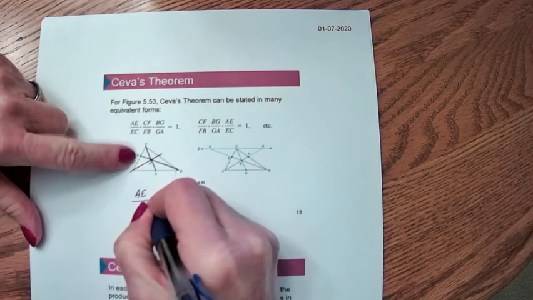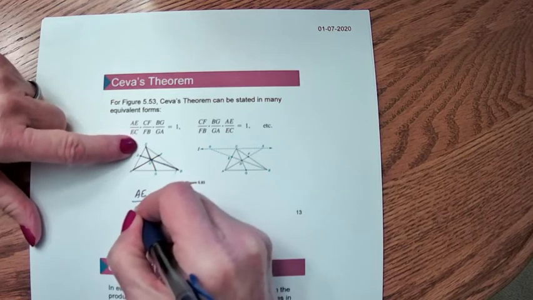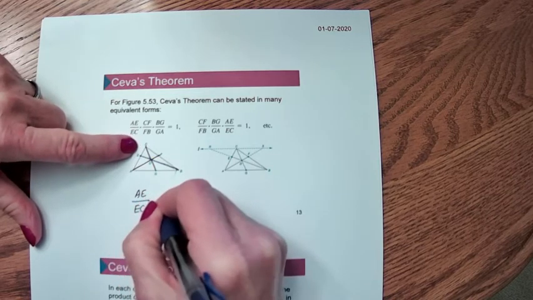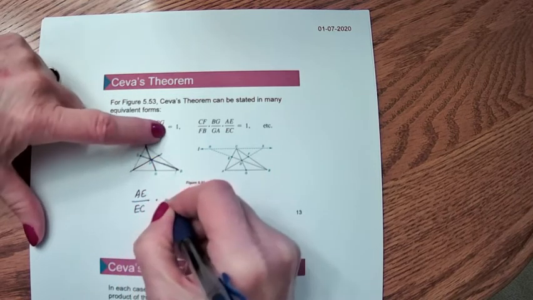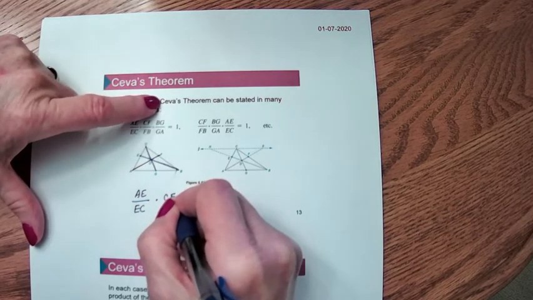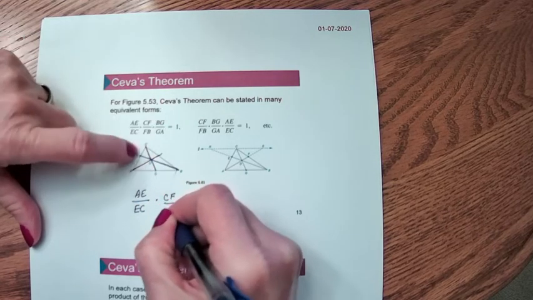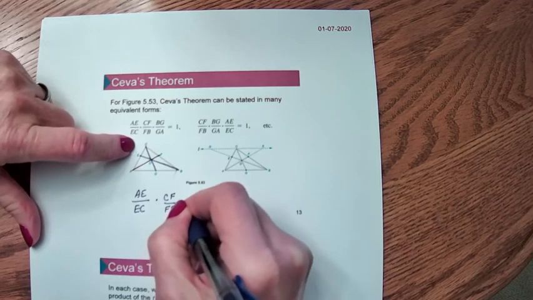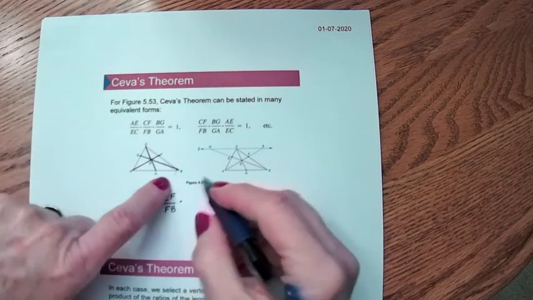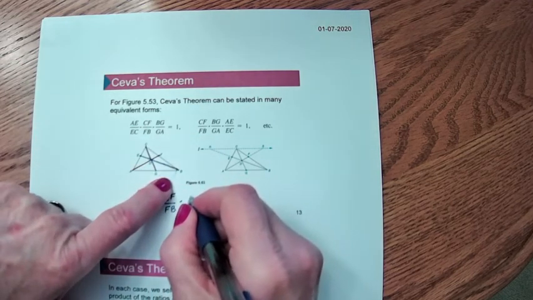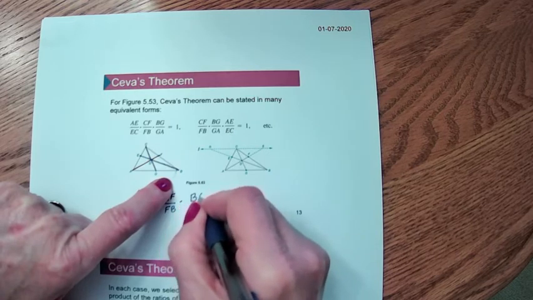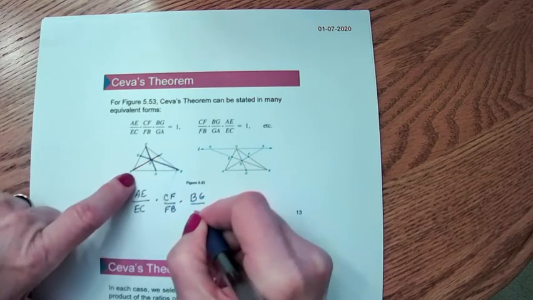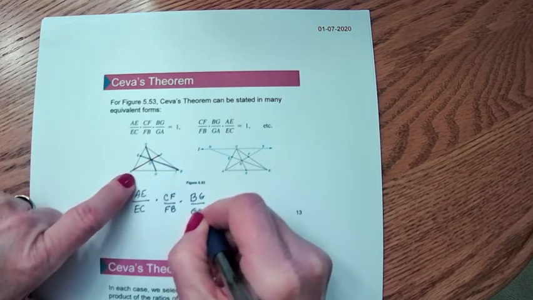The length of AE to the length of EC times the length of CF to the length of FB times, and you just have to follow, in this case, clockwise, the length of BG to the length of GA.